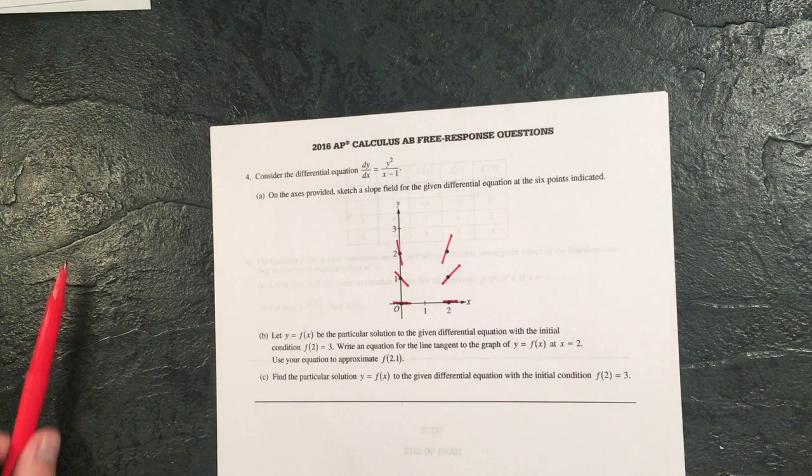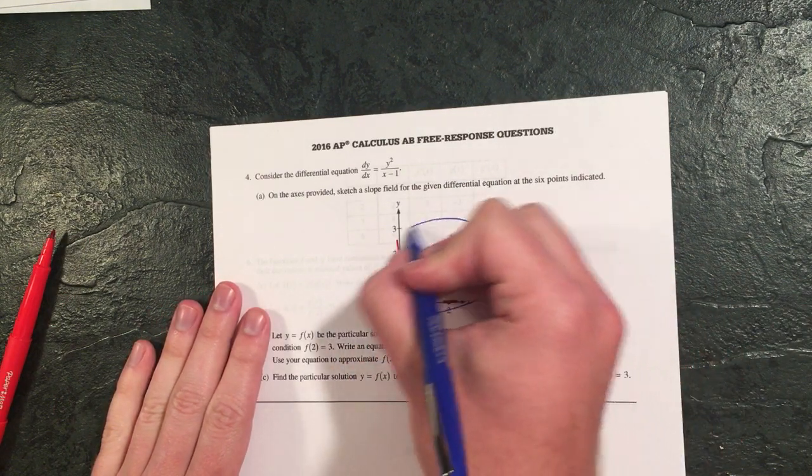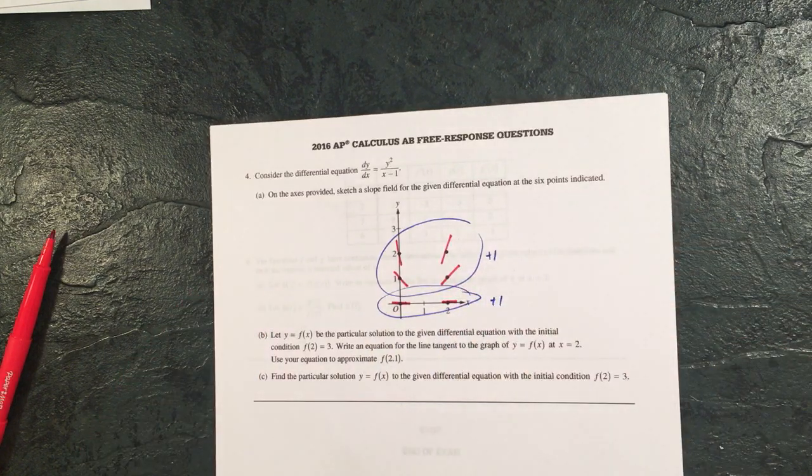Point breakdown is 1 point for the 0 slopes, so these get you 1 point. Non-zero slopes get you a point as well.